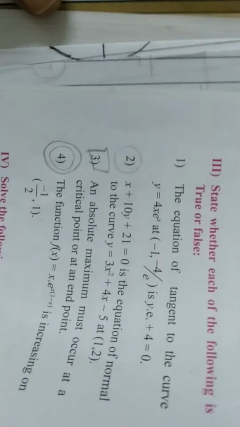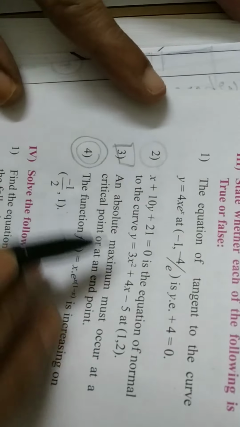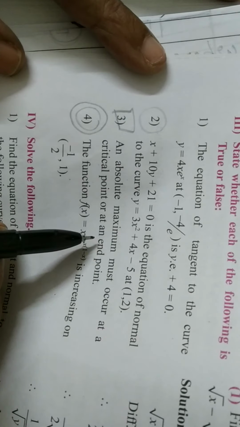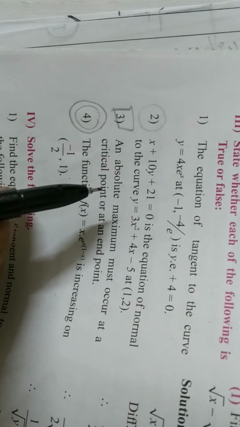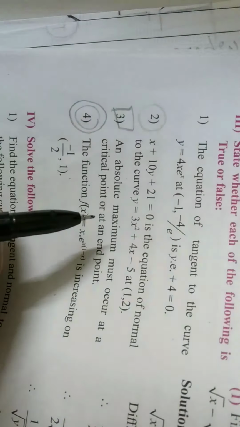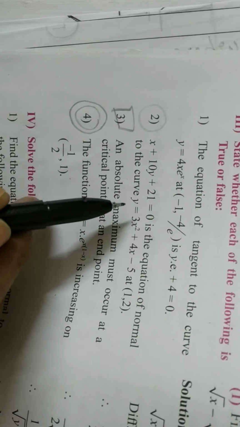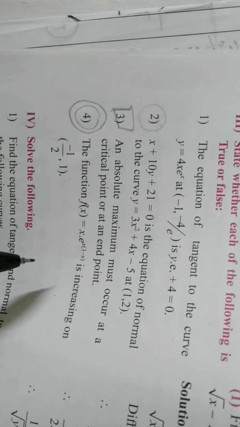Now we move on to the next question. State whether the following statements are true or false. Now in this question, only one sum is there which deals with maxima and minima. The question is, an absolute maximum must occur at a critical point or at an end point.